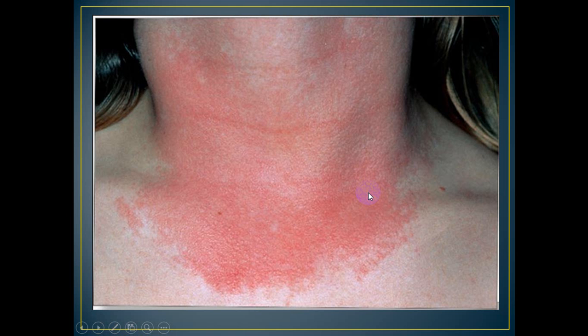Number two, photosensitive rash that occurs in sun-exposed areas like the arm, neck, and face. It consists of erythematous lesions, often with fine scale. On remission, it may leave post-inflammatory changes, but this rash does not cause skin atrophy or loss of skin appendages like hair or sweat glands.